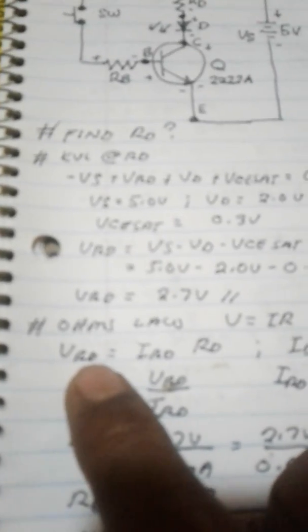So again, my favorite magician, Ohm's law: the voltage across the resistance of the diode is IR, so the resistance RD is voltage over I. We now know the voltage across the resistor here, 2.7, divided by the current, the same as the current of the diode, 20 milliamperes.